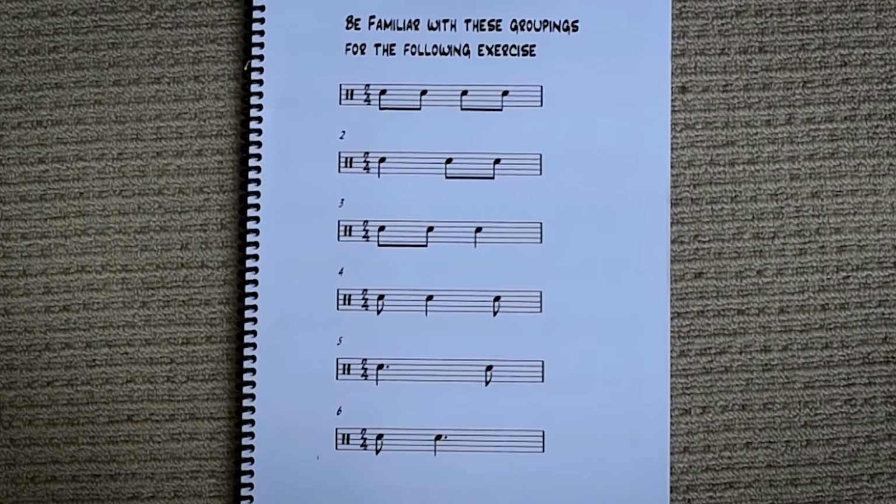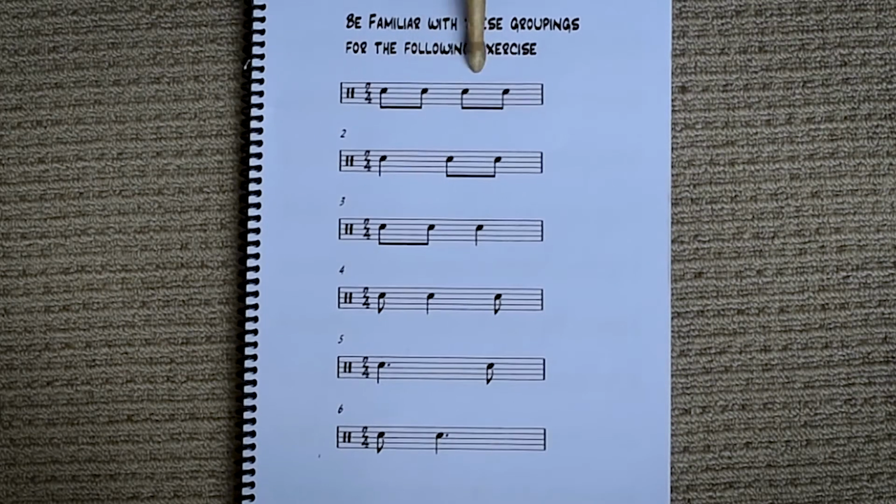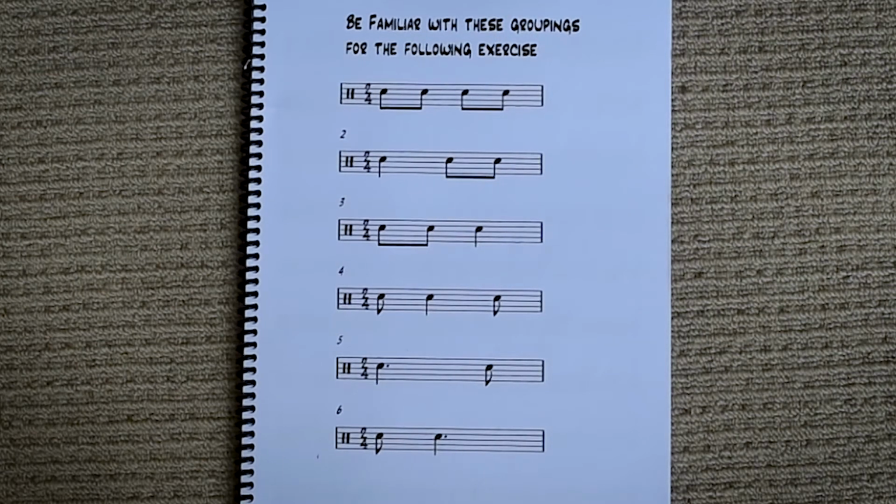Alright guys, so let's just have a look at this. These are all the different variations that we are going to come across in our following exercise. So let's just isolate them and run them a few times, so everything we come up against is already understood. Let's do it. First one, not too hard. With our new count, 1 and 2 and. Not too bad. Let's run that 3 times.